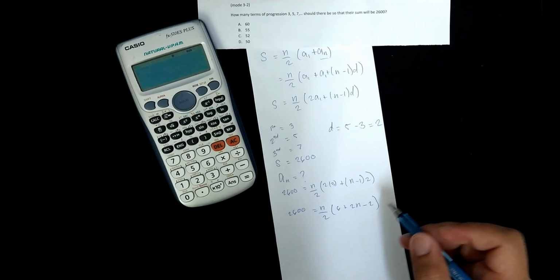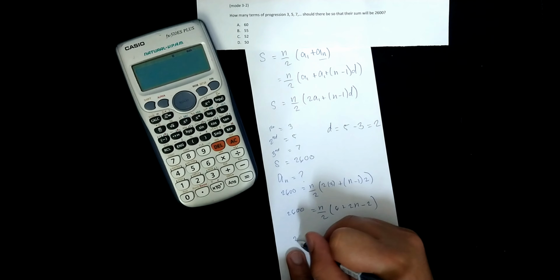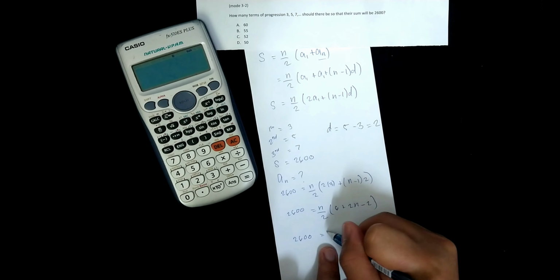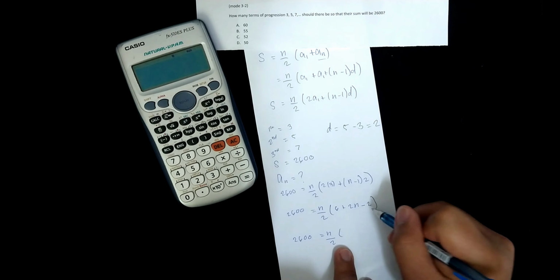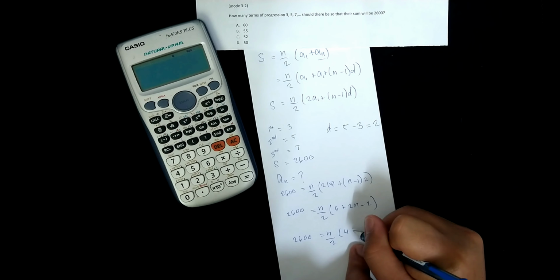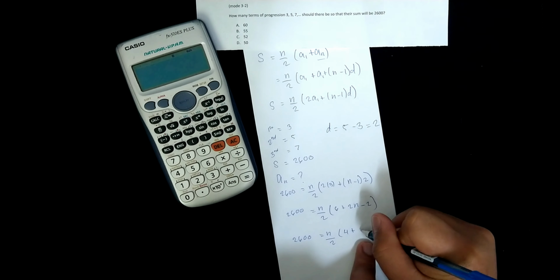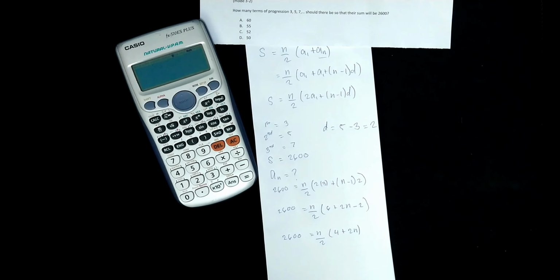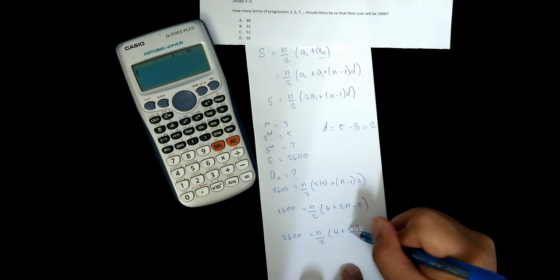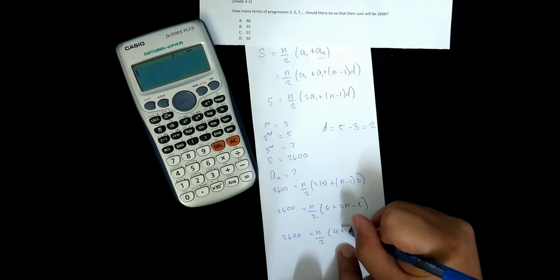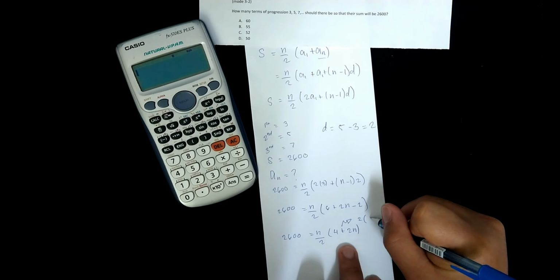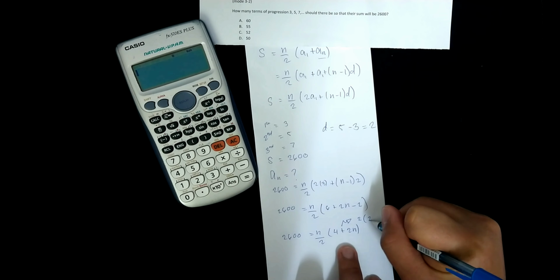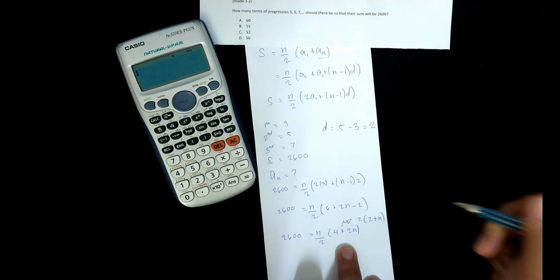Then furthermore, let's simplify. 2,600 is equal to n all over 2 times 6 minus 2, which is 4, plus 2n. This one, we could simplify into 2 times 2 plus n.